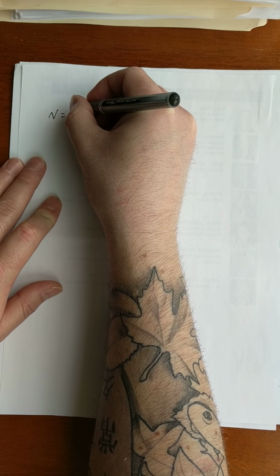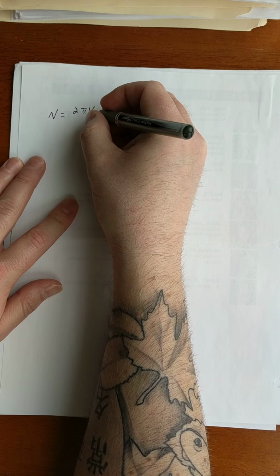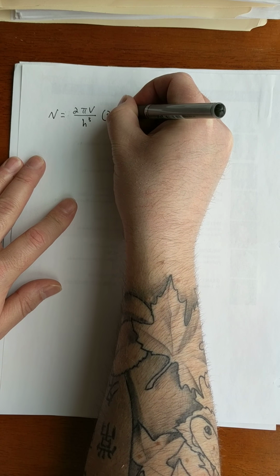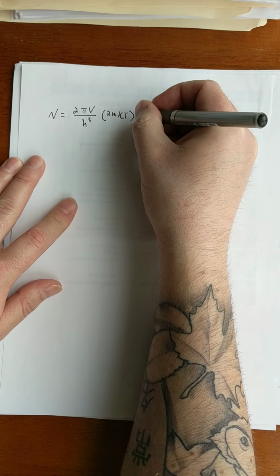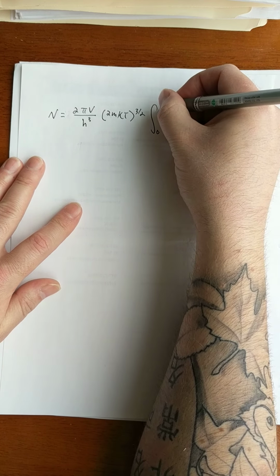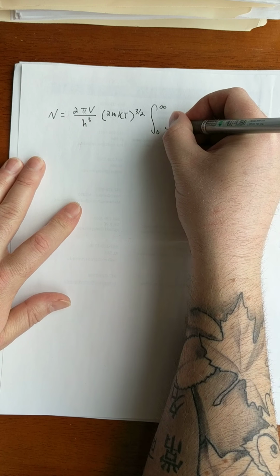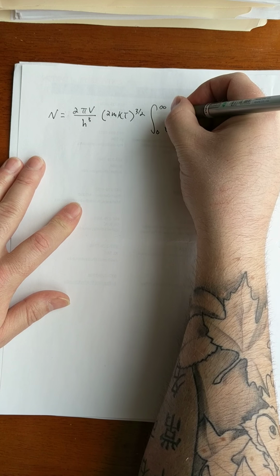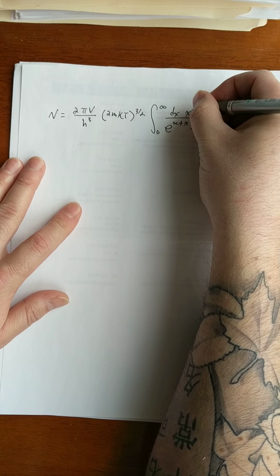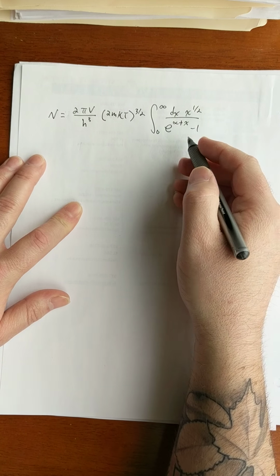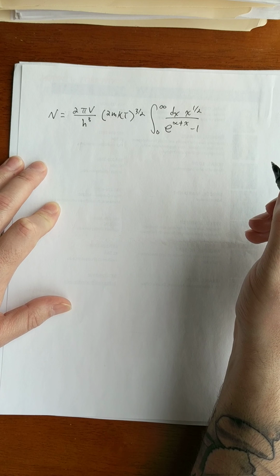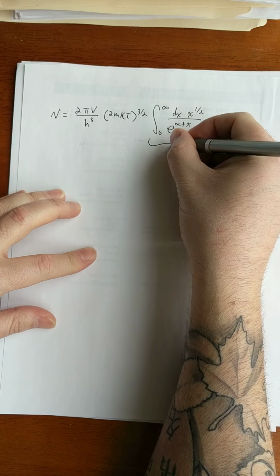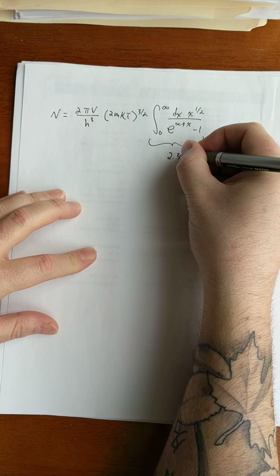N equals 2 pi V over h cubed, times (2mkT)^(3/2), and now an integral which we've done a change of variables on. Okay, so this integral for alpha equals 0 can't be done analytically, but it can be done numerically. And the answer to that numerical integral turns out to be 2.315.